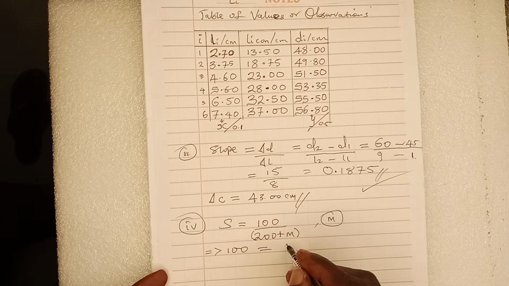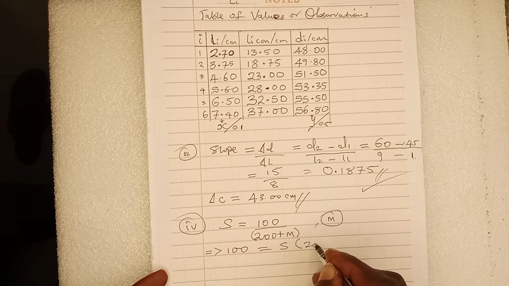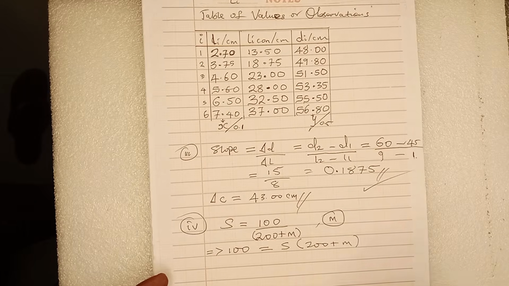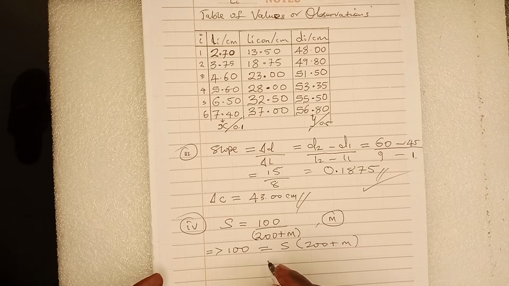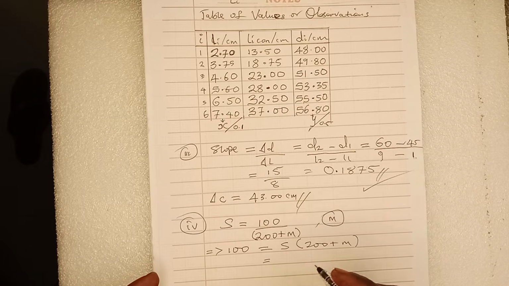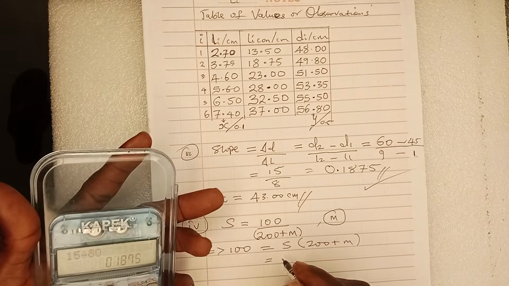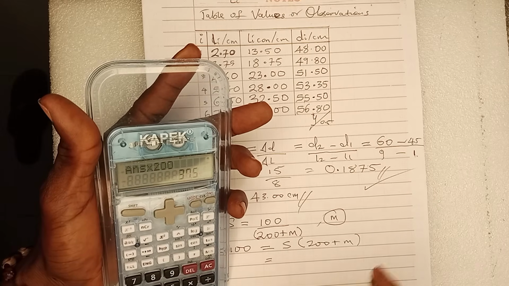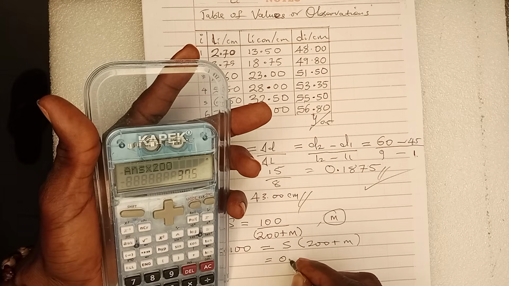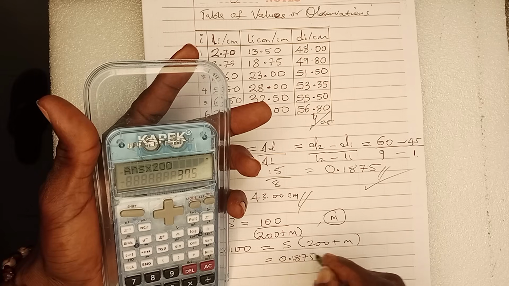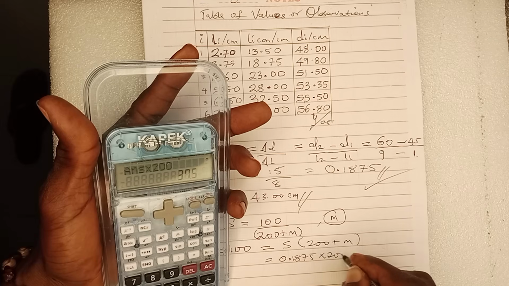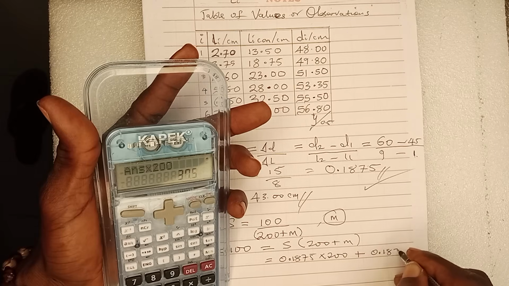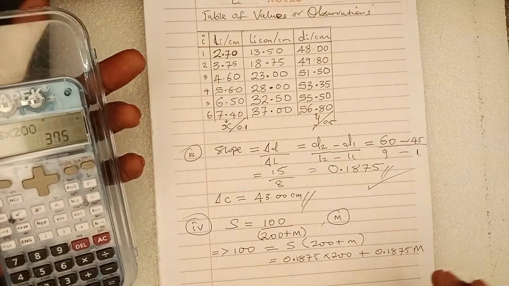So, okay, let's do it. So S into 200 plus M. Good. If you open the brackets, let's substitute right now. So we have 0.1875 times 200, then plus 0.1875 M. Good.